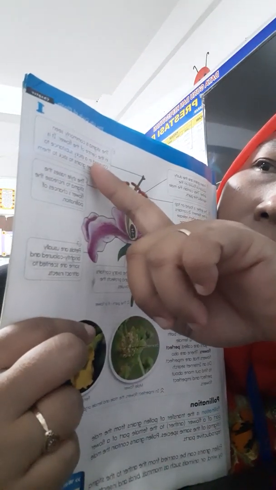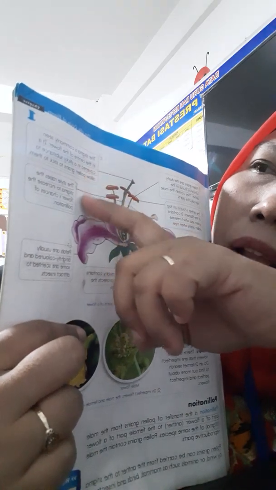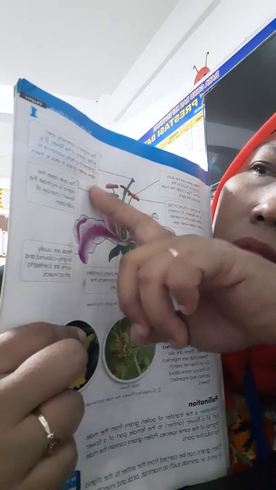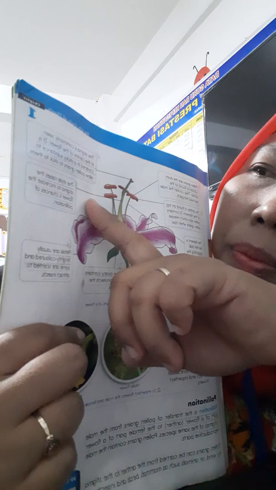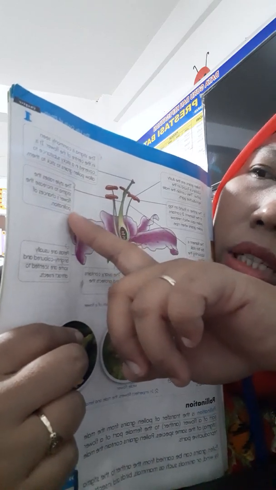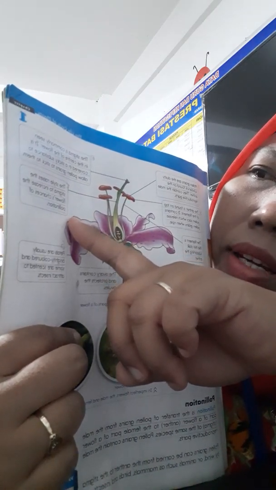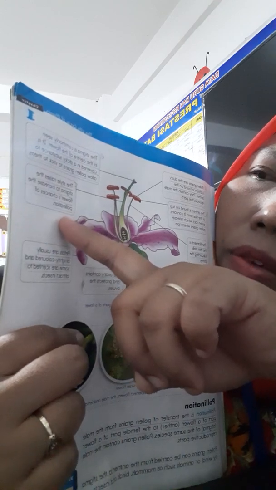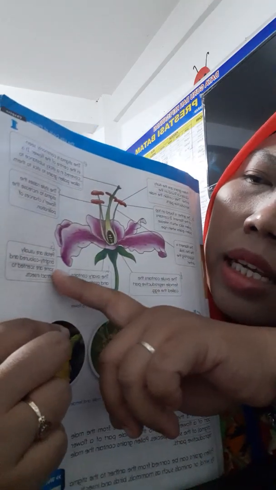The stigma is commonly seen in the center of the flower. It is covered with a thick substance to allow pollen grains to stick to it. The style raises the stigma to increase the flower's chance of pollination.